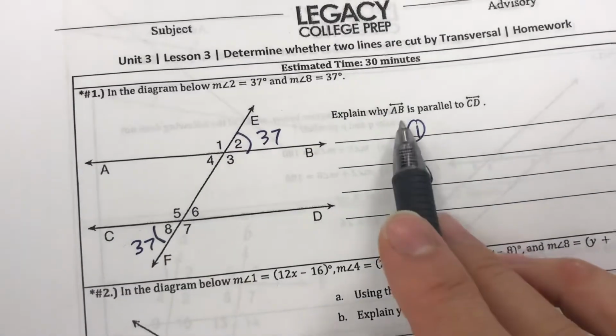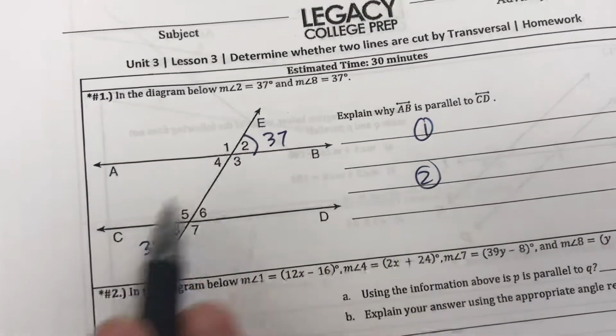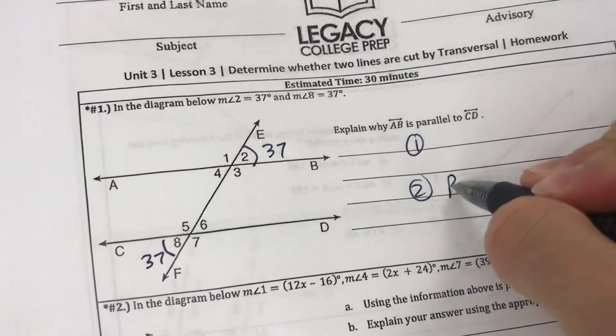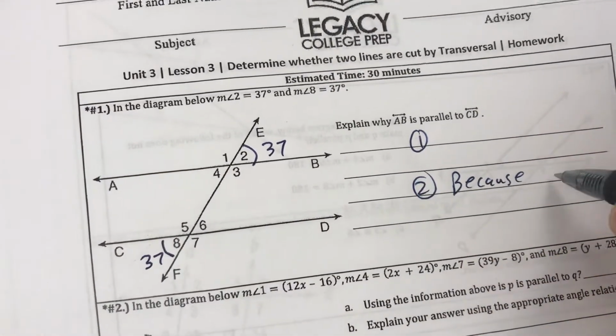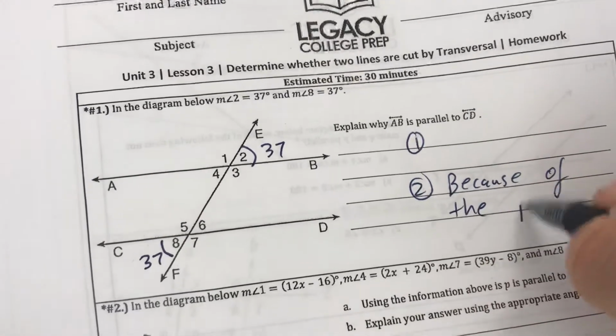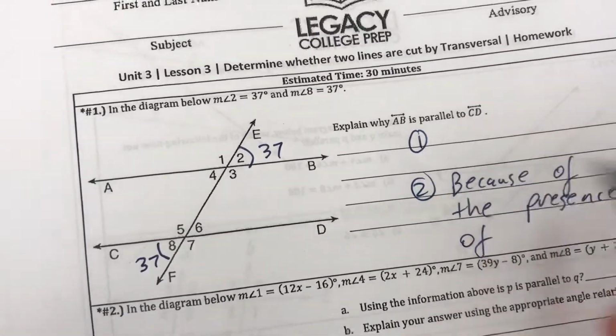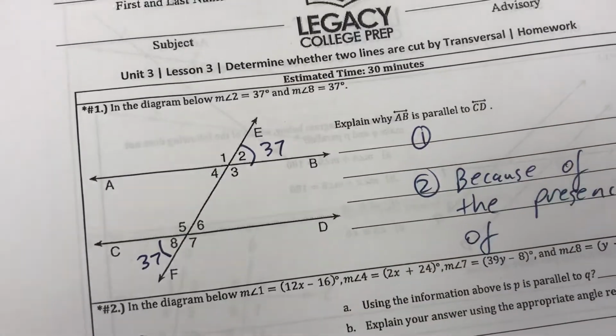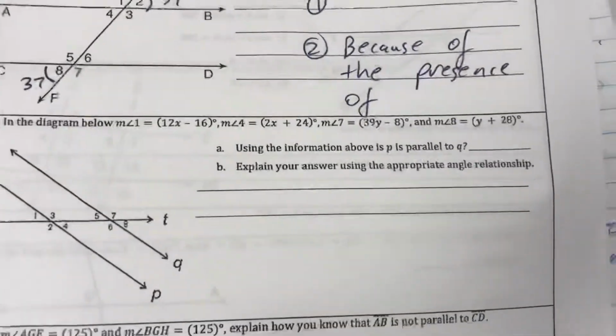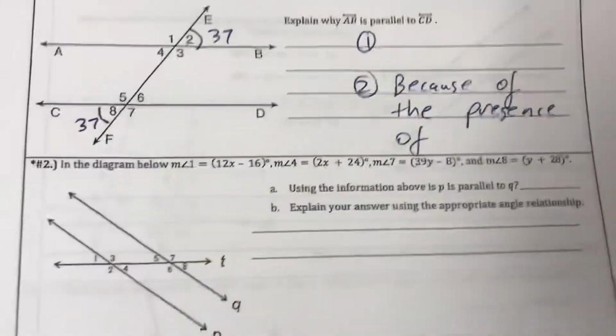So the answer to why is AB parallel to CD? Because of the presence of whatever angles these are, okay? That's pretty much it. Okay? And let's take a look at question number 2 at this point.